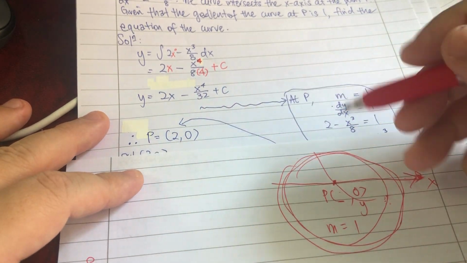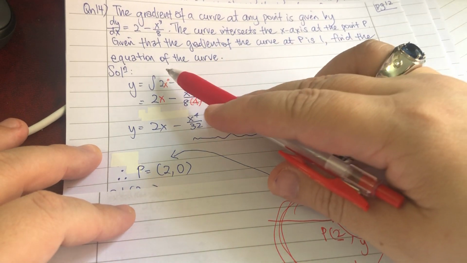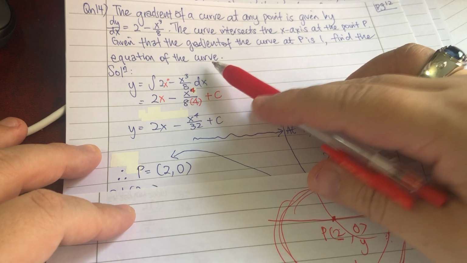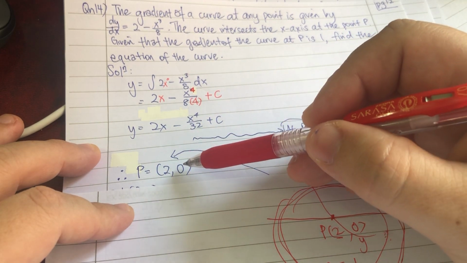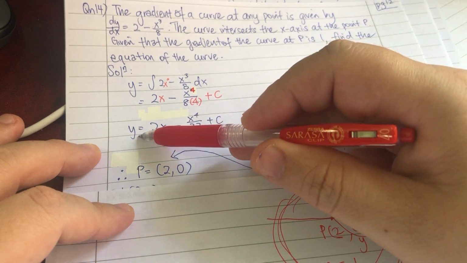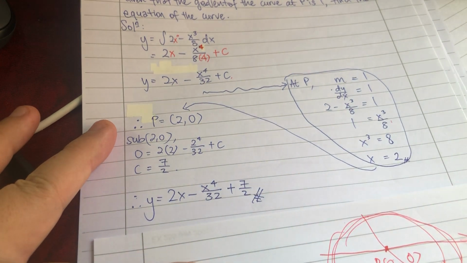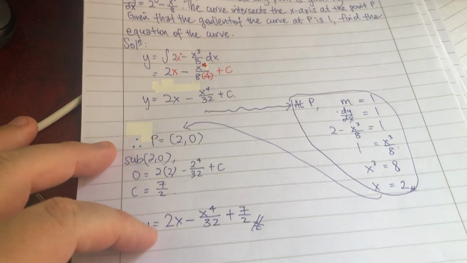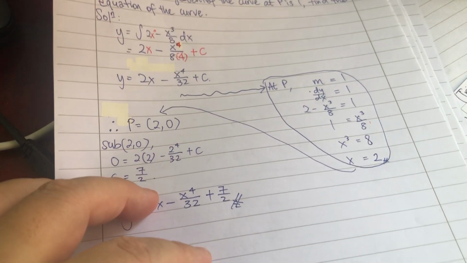You have found P already. Very good, this is 2. Then what do they want us to find? They want us to find the equation of the curve. Are we able to find it? We got the x, we got the y. Can put here, put here, then can find the c already. So that's what I'm doing. That's all for this particular question. I hope you have a clearer picture.